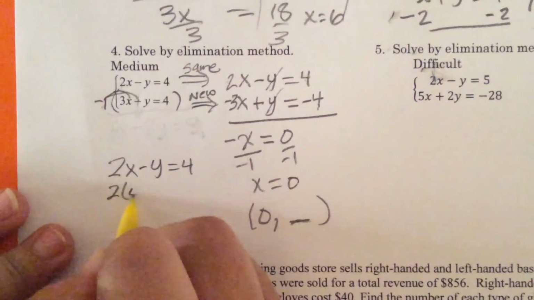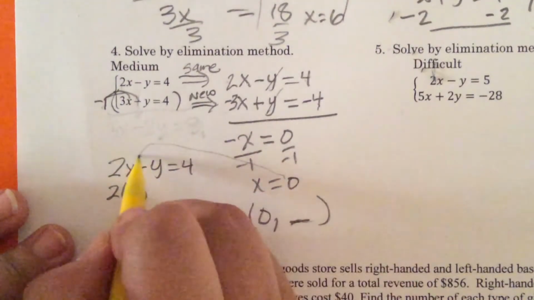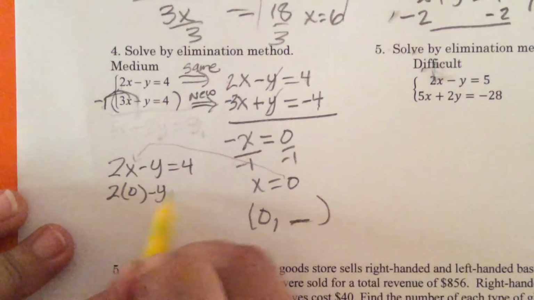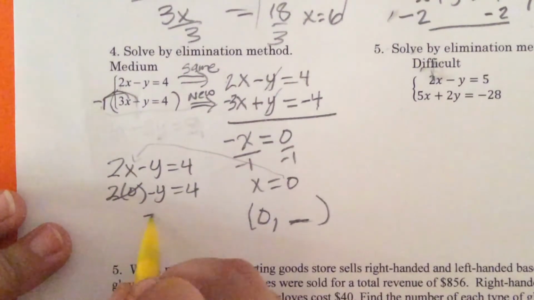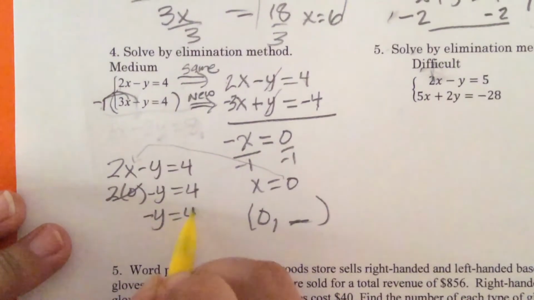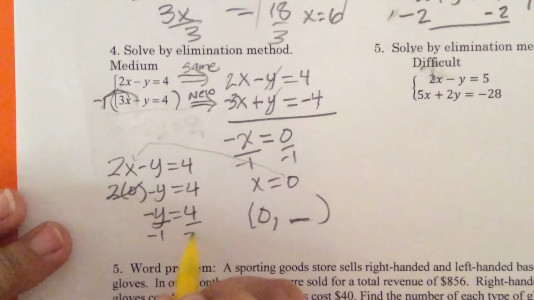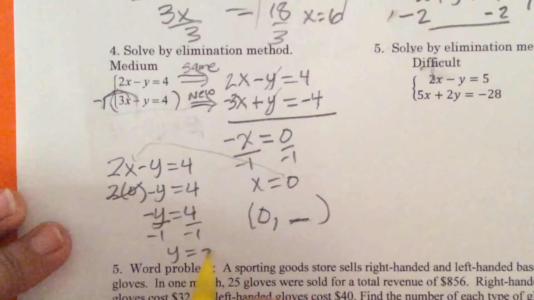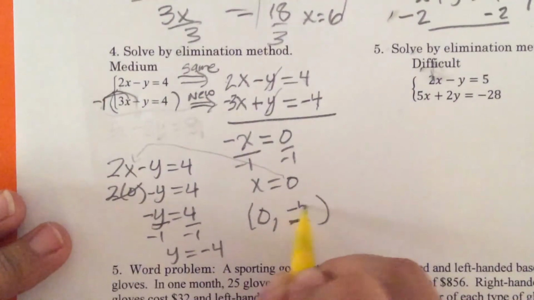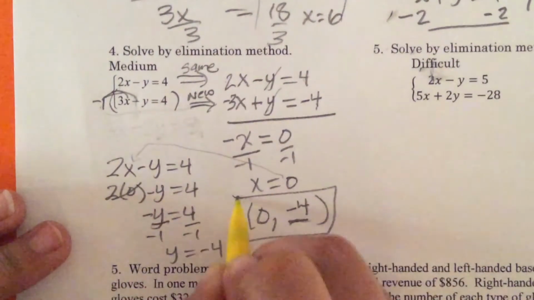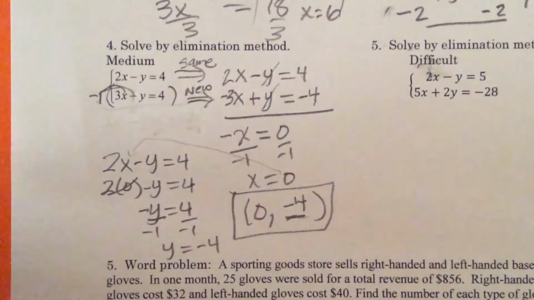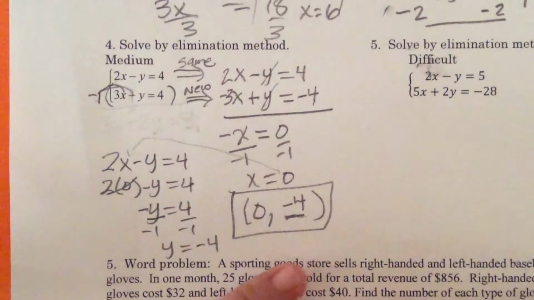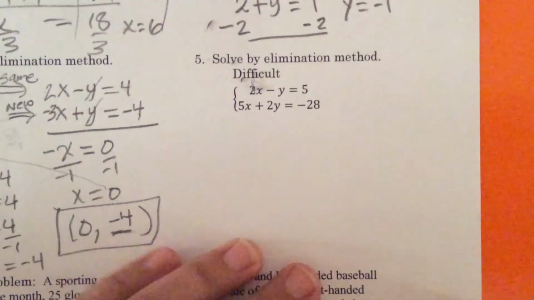So I'm going to plug in the 0. So I'm going to plug this 0 in here. Minus y equals 4. So that goes away. 2 times 0 is 0. You're left with negative y equals 4. Divide by negative 1. So y is equal to negative 4, which will go over here. This is your final answer. So this one's a little bit tougher. Then I'm going to go to the more difficult one.